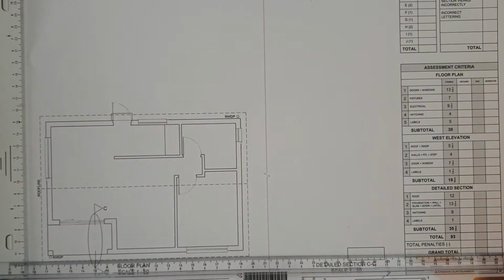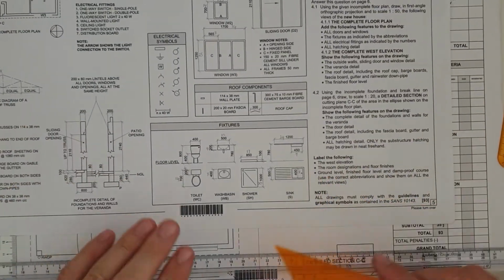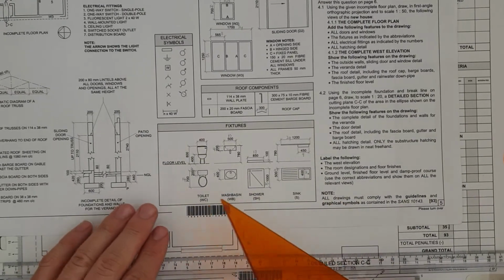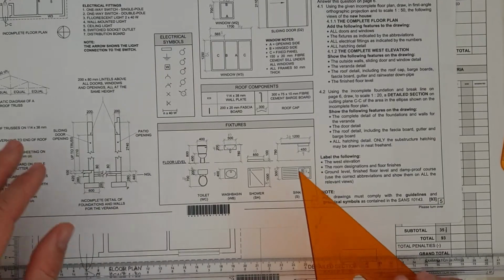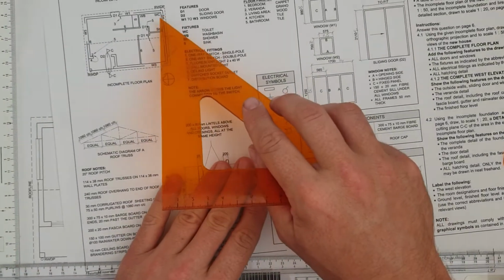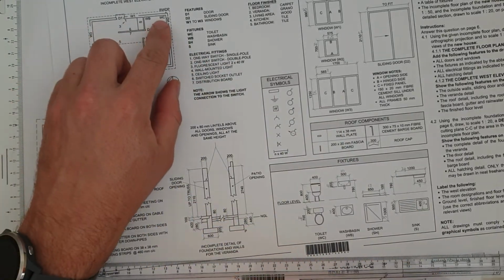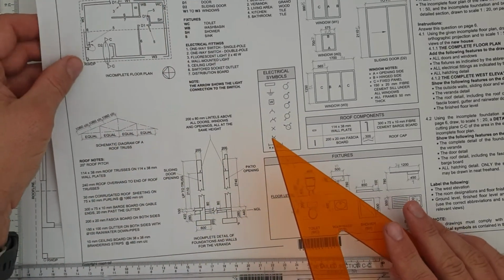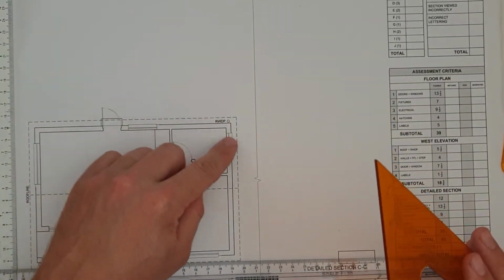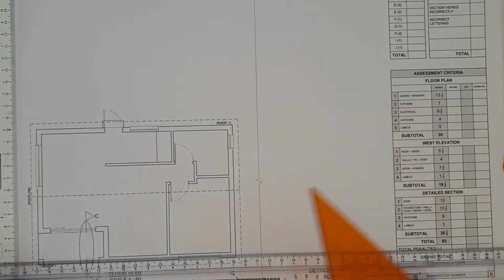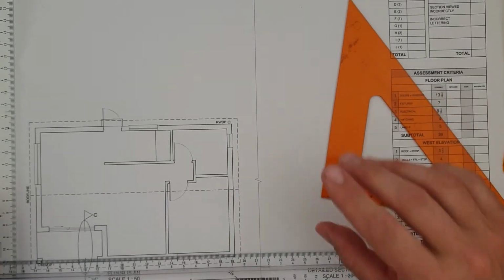So going back to our question paper, we've got our fixtures over here, and I'm going to start off here with the water closet, which is our toilet. And our water closet is shown in that corner over there. So the first rule is never to draw a toilet right up against the wall or the corner. So if I look at that area, this is the area where the toilet has to be. My dimensions for this toilet is then, see, it's 400 wide.